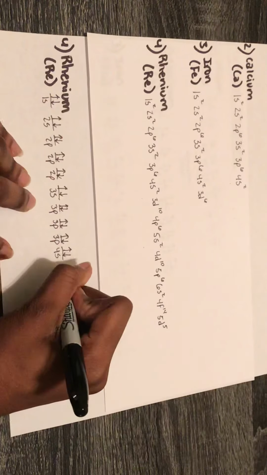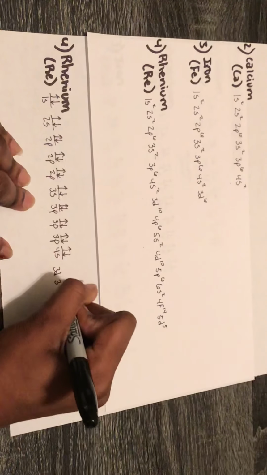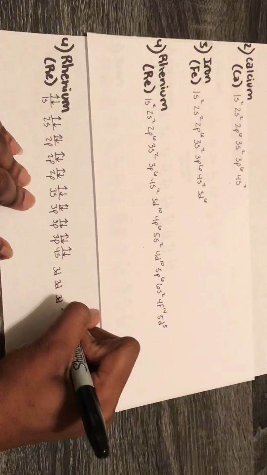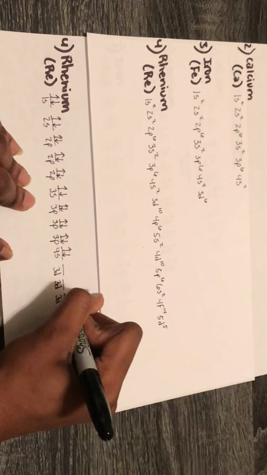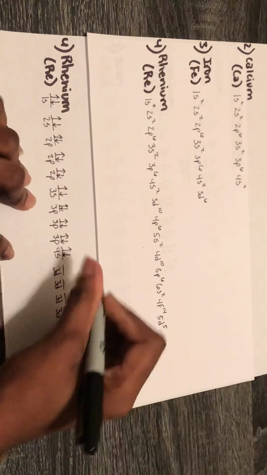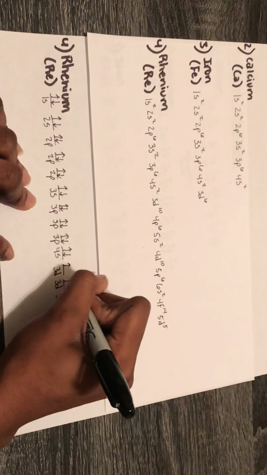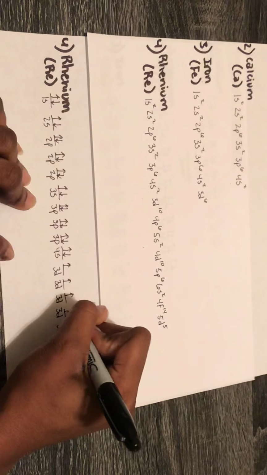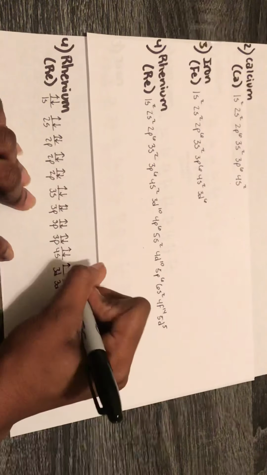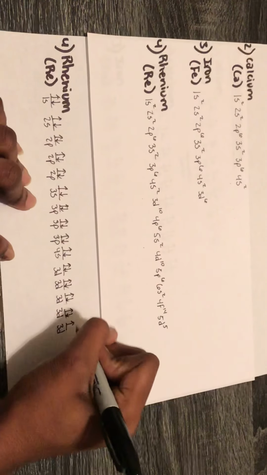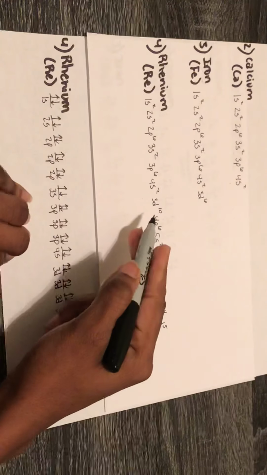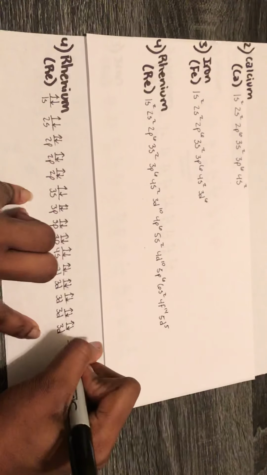So you have to write it 5 times. 1, 2, 3, 4, 5. And you want to up spin all of them first, then down spin to pair them. Now after 3d, 4p.